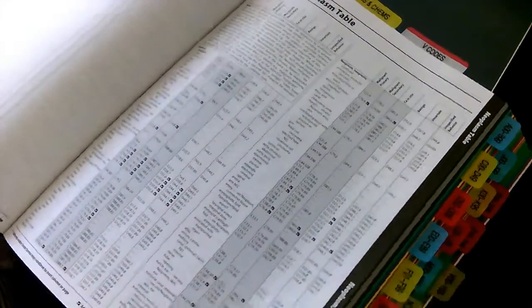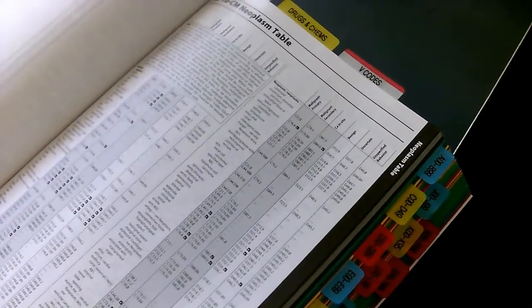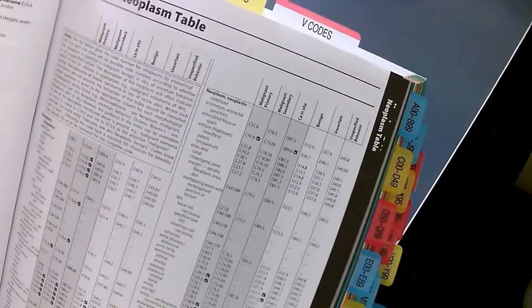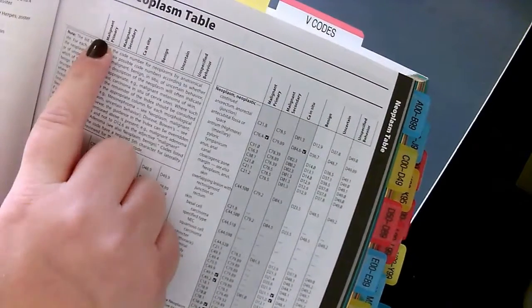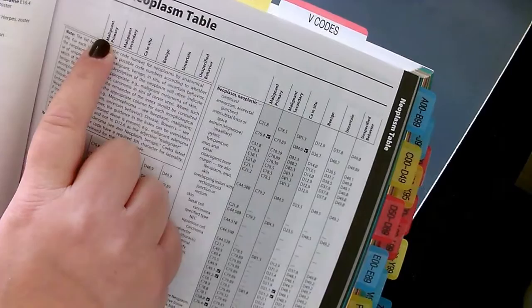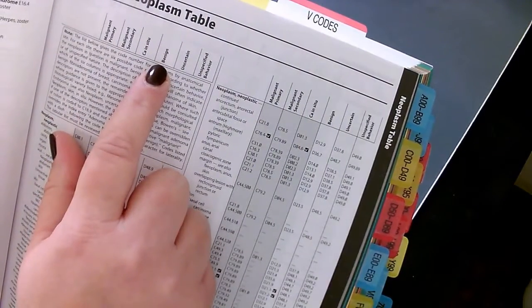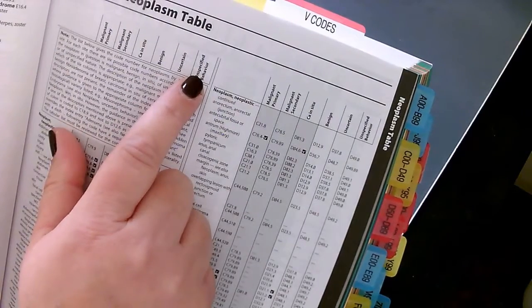And this is what the neoplasm table looks like. You can see up along the top, you have this neoplasm table, okay? And on each page it has malignant primary, malignant secondary, cancer in situ, benign, uncertain, unspecified behavior.